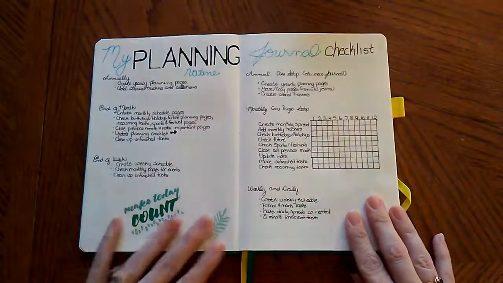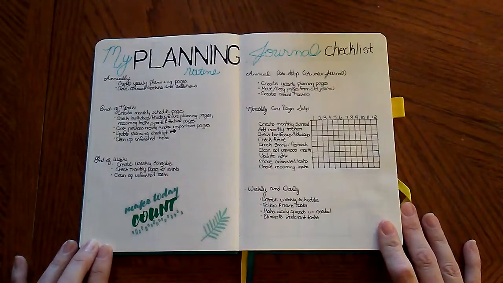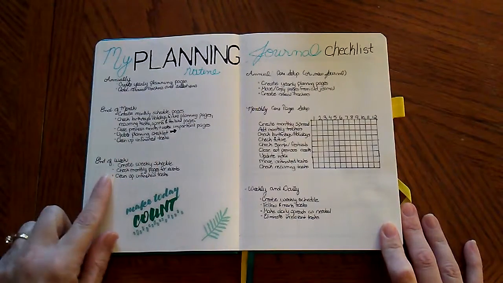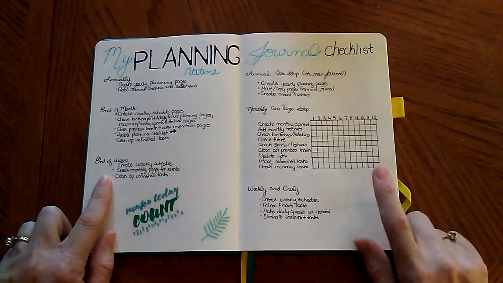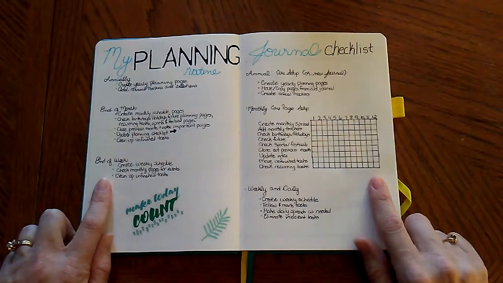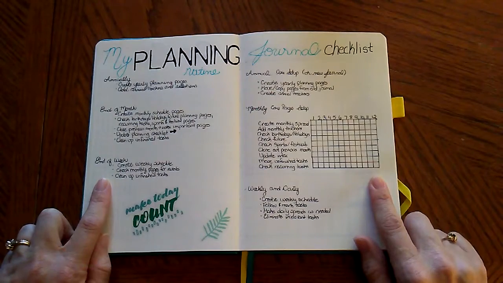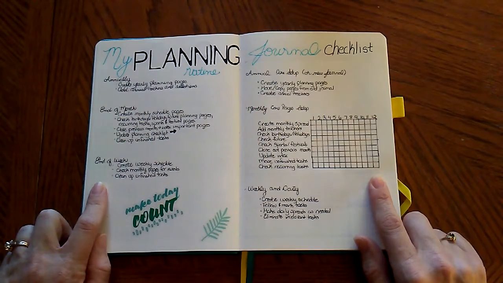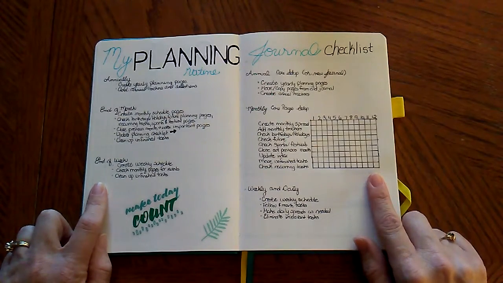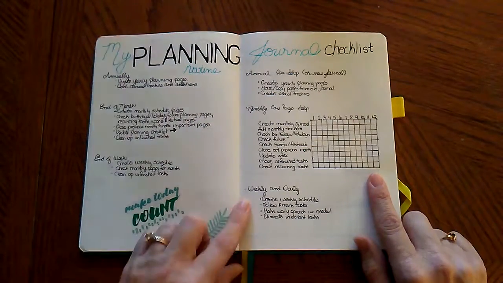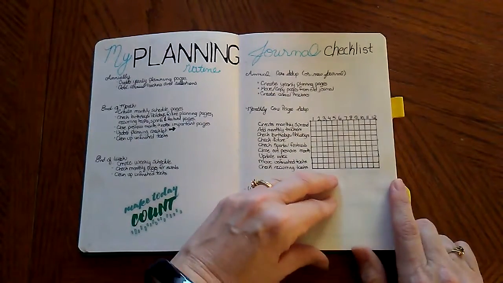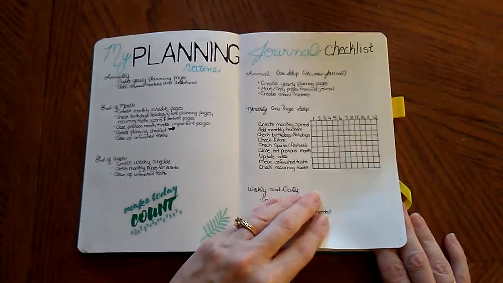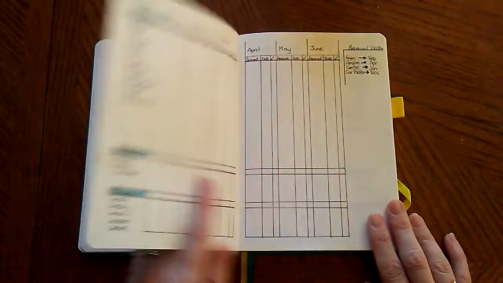This is new to me too, and I really find this is going to be helpful, I hope. It's the planning on your notebooks, and then the journal checklist. I always have problems remembering, did I check for birthdays? Did I check sports? Did I check anything like doctor's appointments? So this is a really nice checklist, and this I hope will help me to make sure that I don't forget things. Being a mom, you just kind of go with the flow and do what you can.